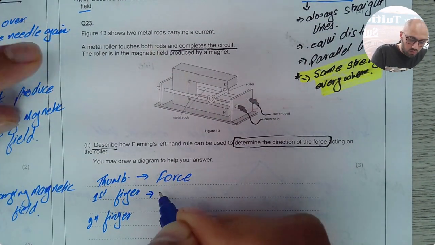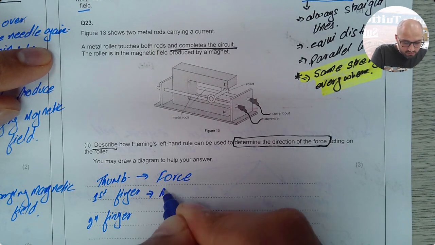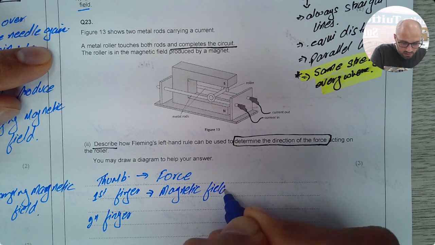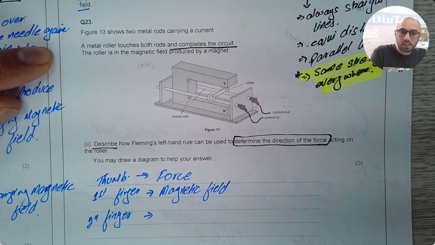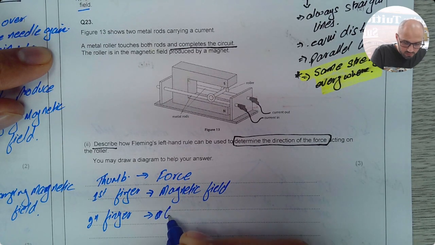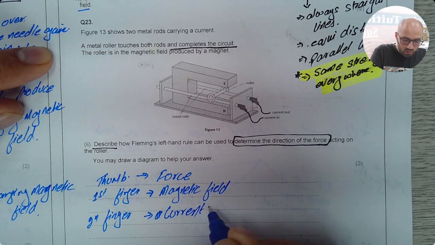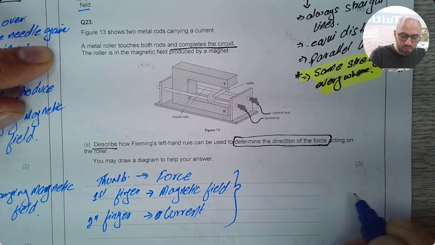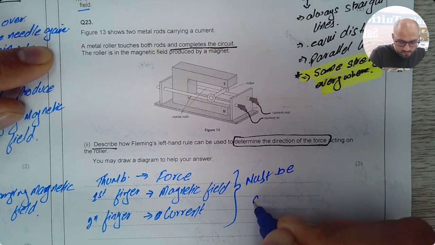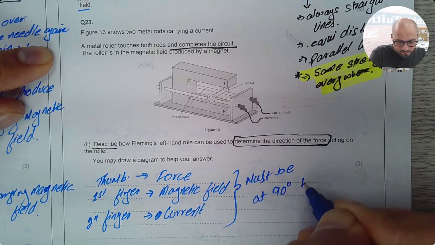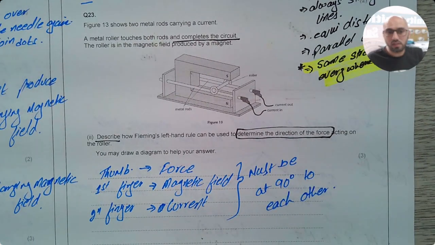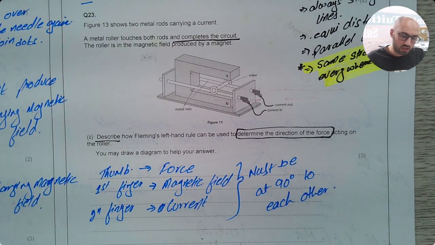First finger is always in the direction of magnetic field. And second finger is always pointing towards the direction of current. And one more thing that you must remember, they must be at 90 degrees to each other. Very important. If you write this information, you'll get full marks because this is a describe question.